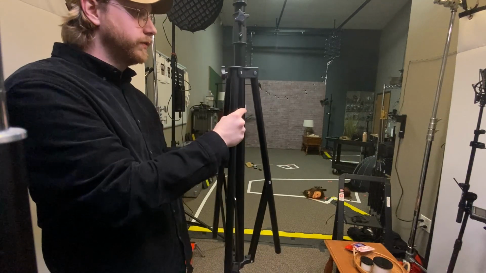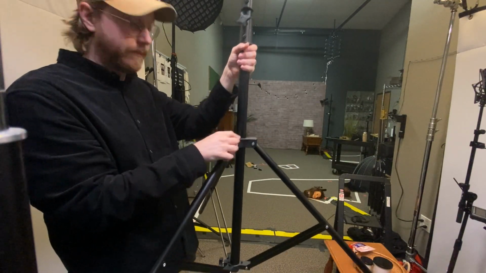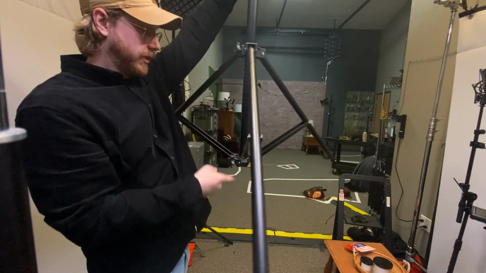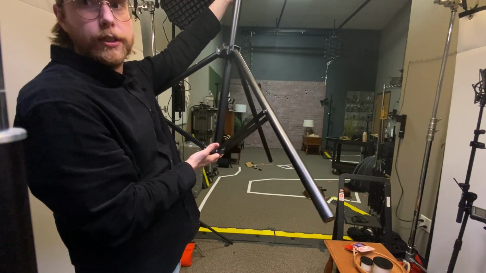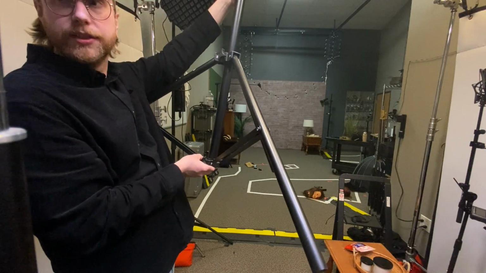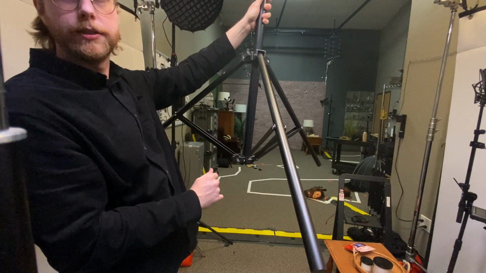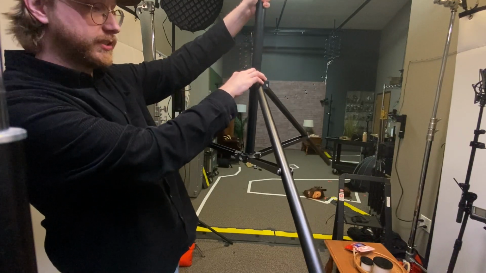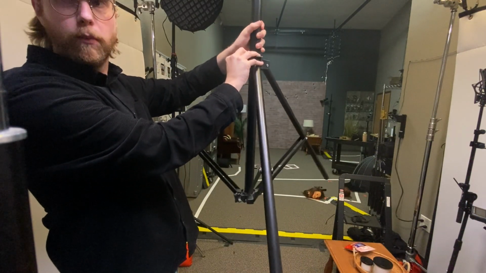Then, once you've gotten it started, it's a little bit easier to just push down to go the rest of the way. You are going to want to make sure that this part right here is not touching the ground. So as long as this part's not touching the ground and these 3 feet are, then you're locked, you're stable. The further you push this down, the wider the feet get. So it just gets a little bit more stable.